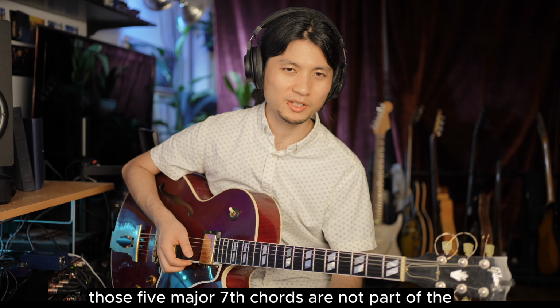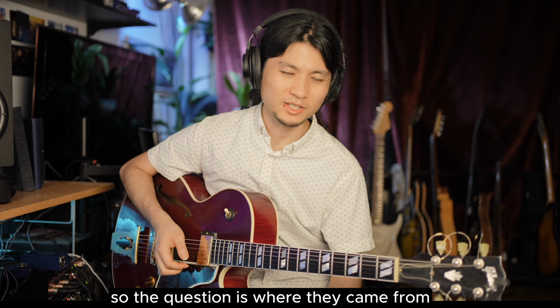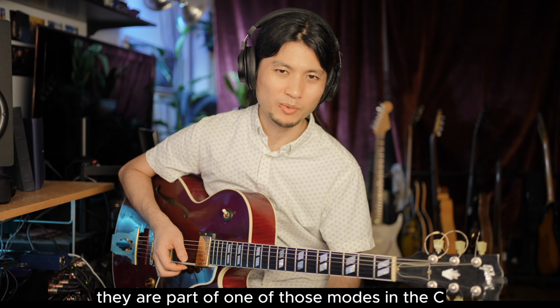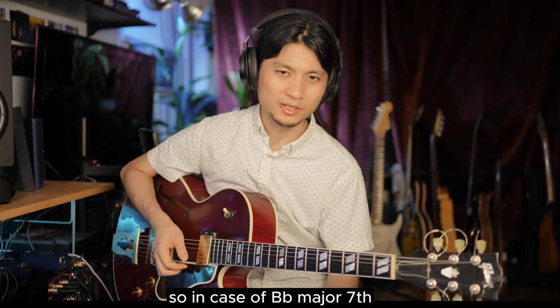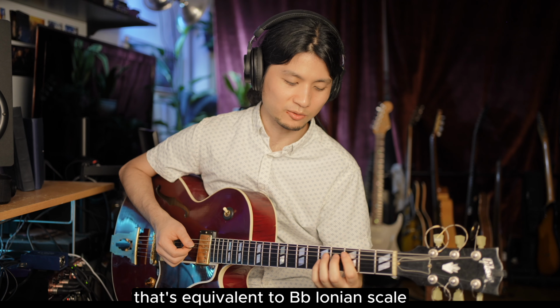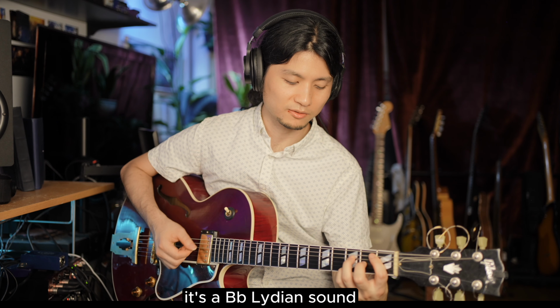Alright, so those 5 major 7th chords are not part of the C major diatonic chords at all. So the question is where they came from. The short answer is they are part of one of those modes in the C. So in case of B flat major 7th, it can be either C Dorian, that equivalent to B flat Ionian scale, or if it's C Mixolydian, it's a B flat Lydian sound.